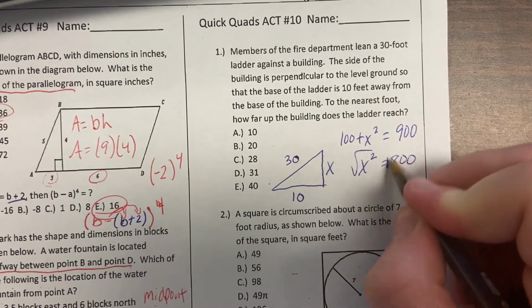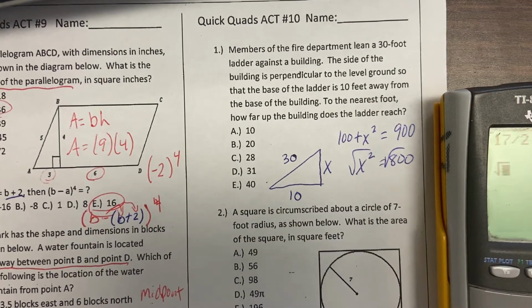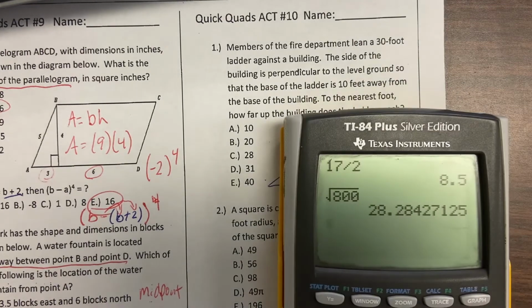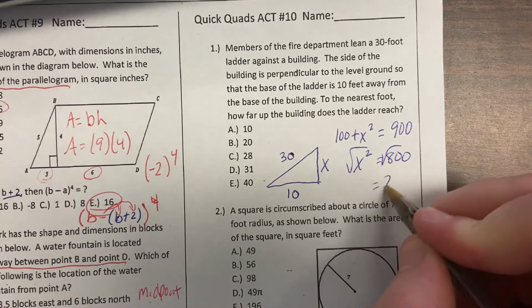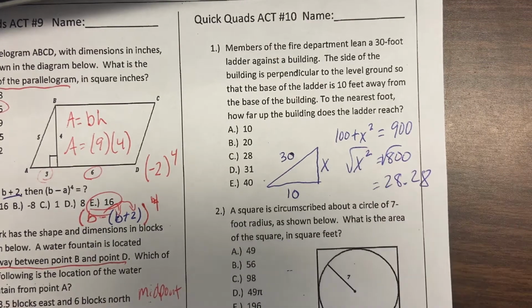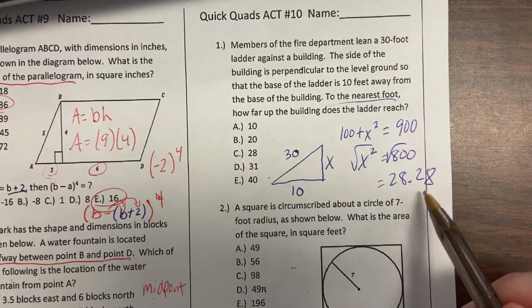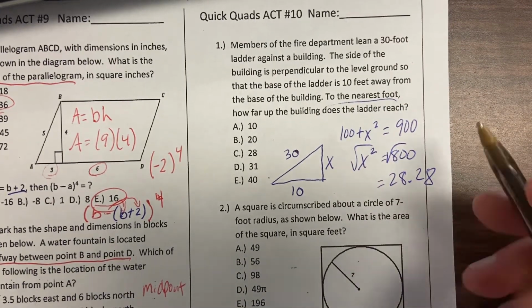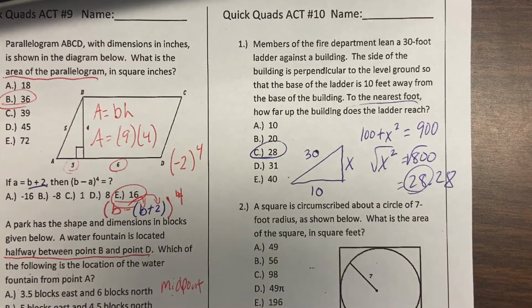Now I need to square root both sides, and the square root of 800, okay, we get 28.28. It asked us to round to the nearest foot, so we don't want a decimal. The next decimal is a 2, so we're going to stay put at 28. Looks like we're at C.